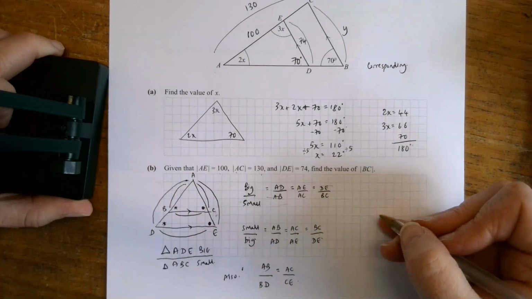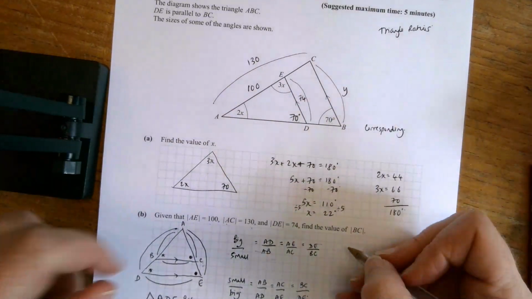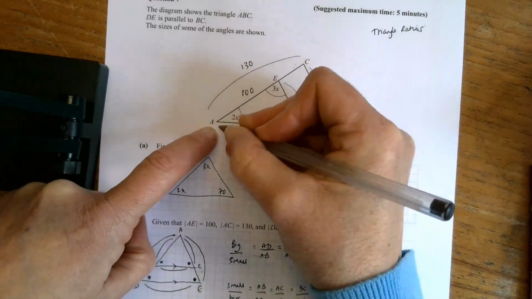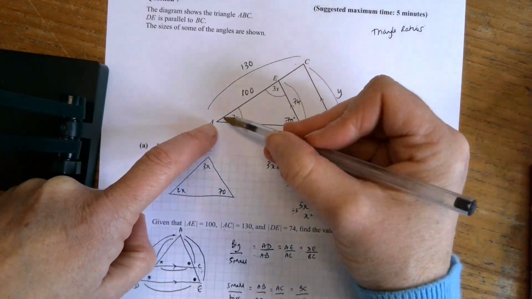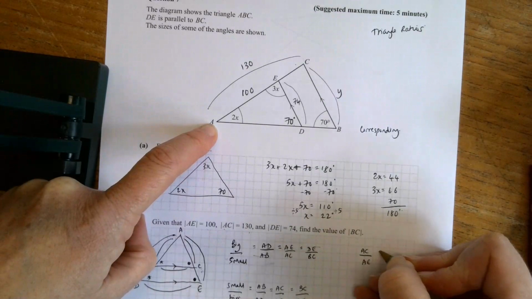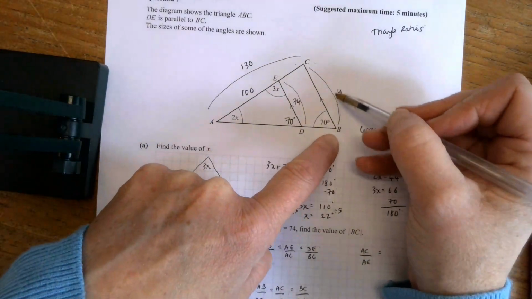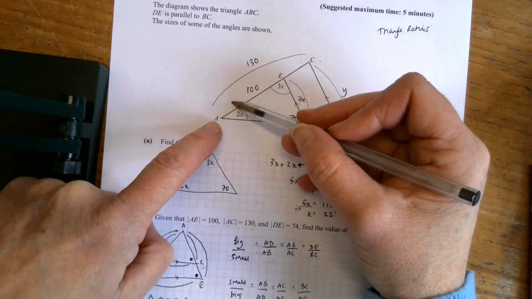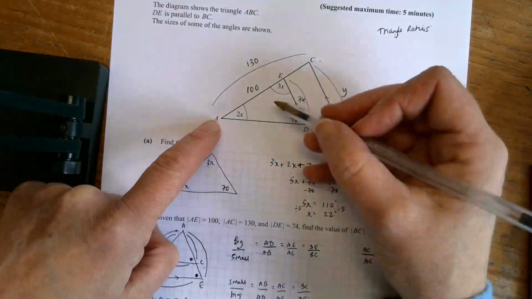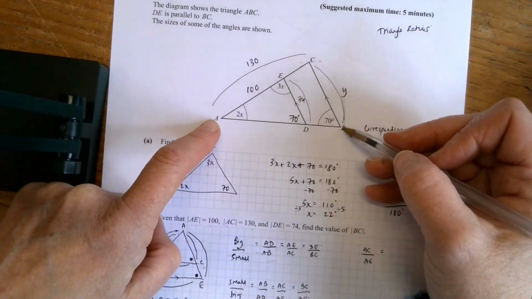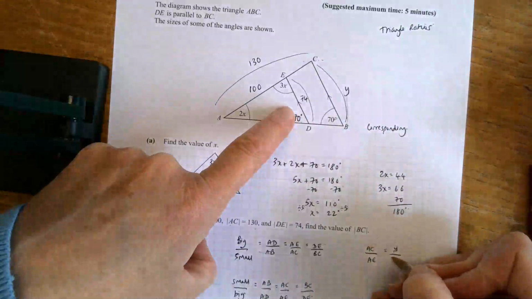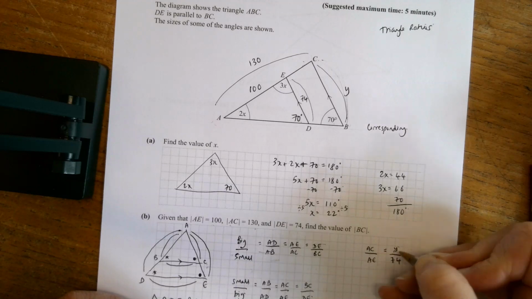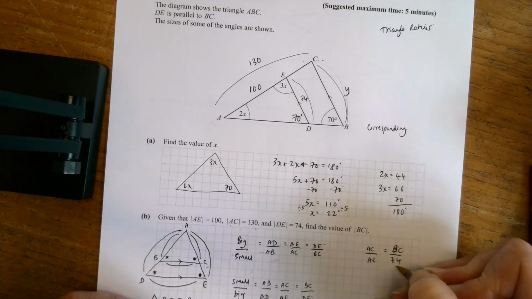Now, what am I doing here then? I know, what do I have here? I've got that this full size, which is AC, over the small part, AE, is going to be the same as the big side. So this is one full side of this triangle here over one full side of this triangle. That's going to be the same as this side, one full side of the big triangle over the corresponding, is the word we use, side of the small triangle. So that's, sorry, y over, so let's just call it BC over DE.